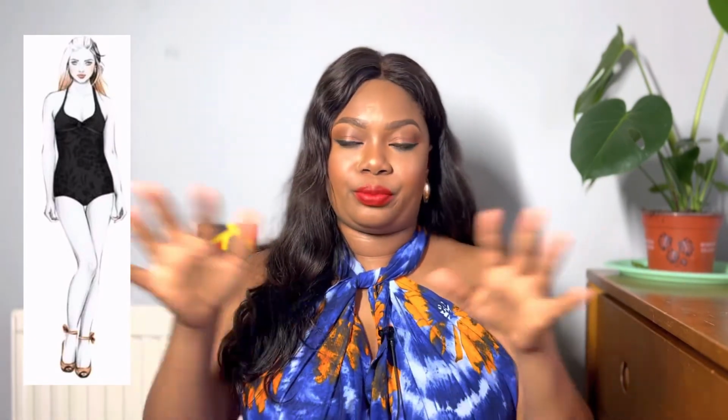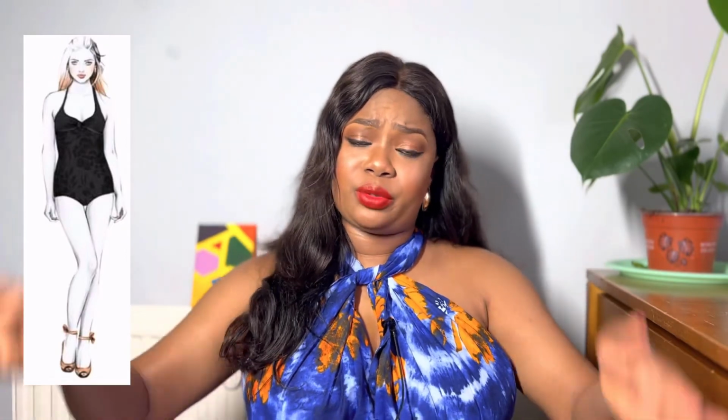I've done 3. The 4th one would be for the rectangular body type. So this is a very common type of body. It is seen mostly in models. I remember in the early 2000s, when this was the reigning kind of body type, everybody wanted to be straight like a model. See how life changes now. People want Coke bottle. Before now, it was, everyone wants to be slim and slender.